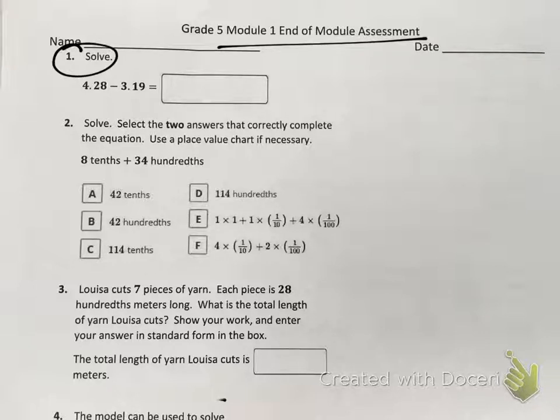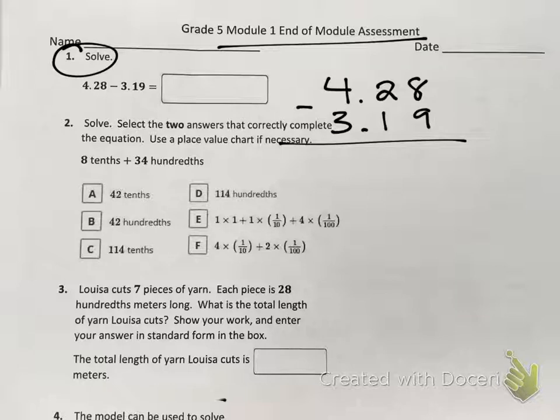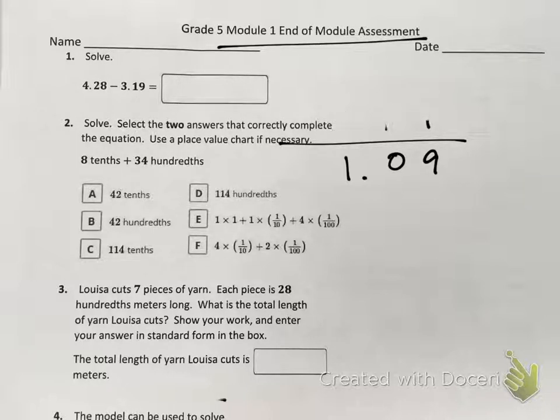So our first question, number 1, says solve, so we're going to subtract 3 and 1900s from 4 and 2800s. Now we have to make sure we lined them up correctly, and then really from there it's just basic subtraction. So we're going to have to regroup, unbundle some tens. So we get 9, 0, 1. We should get 1 and 900s, and that was our answer for number 1. Very easy, simple, just basic subtraction right there. We just have to make sure we line everything up correctly, and that's very important that we make sure they line them up correctly.